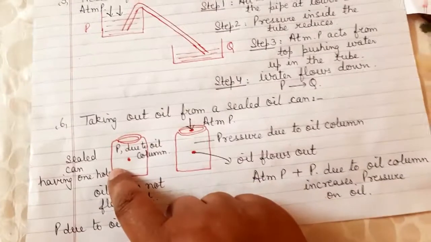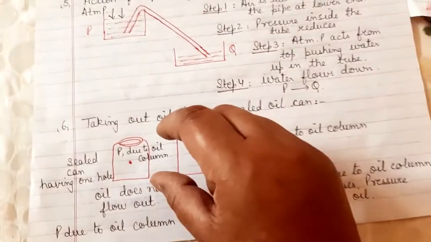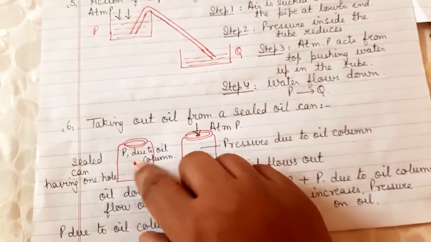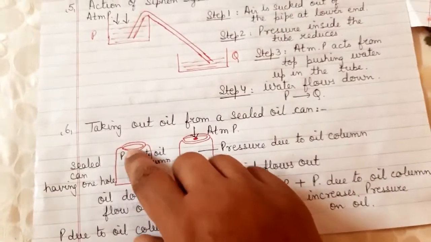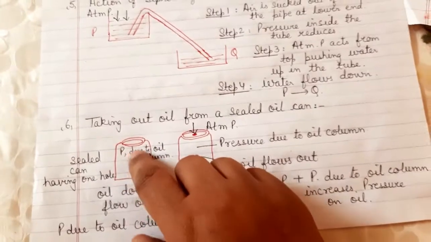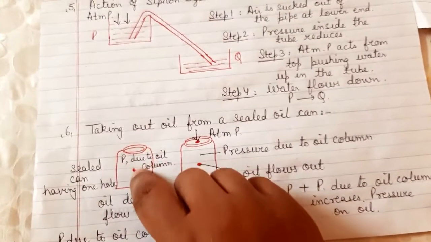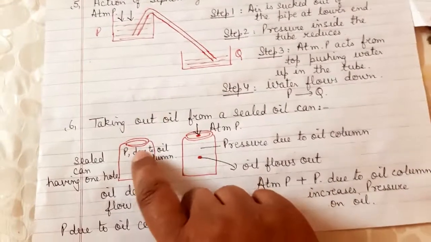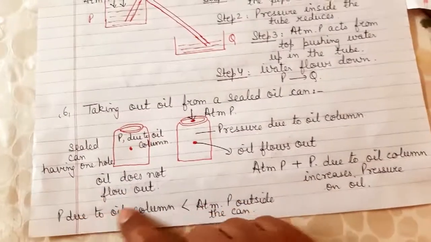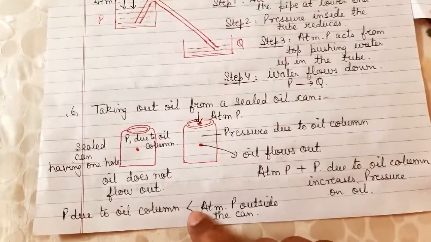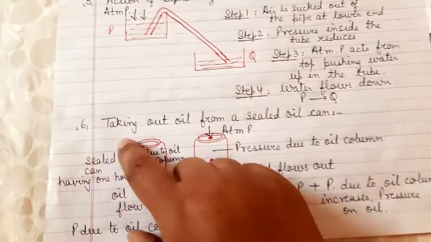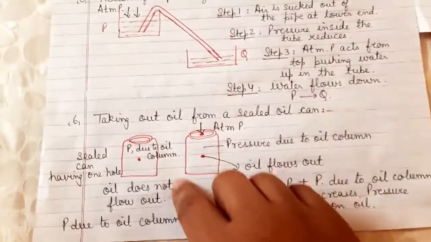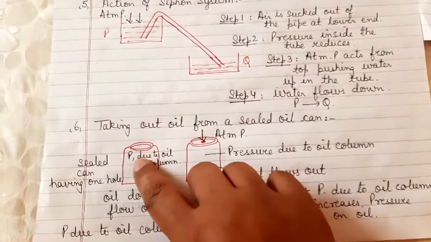Inside a sealed oil can, there is a little gap which has air, and you can see that pressure is exerted by the oil column onto this hole, but the pressure is very less. The pressure due to the oil column is very less as compared to the atmospheric pressure which is acting from outside, due to which the oil is unable to flow out from the single hole.